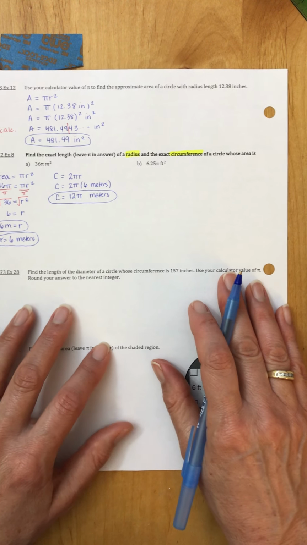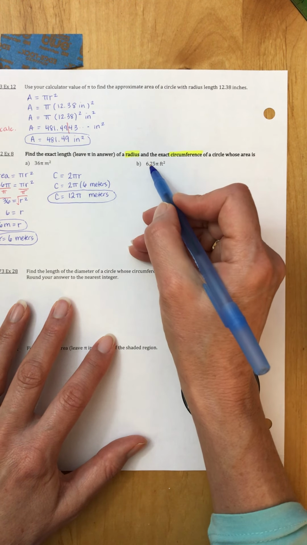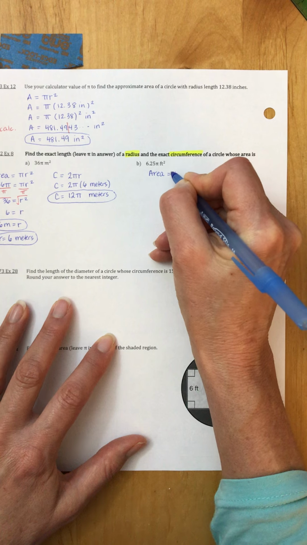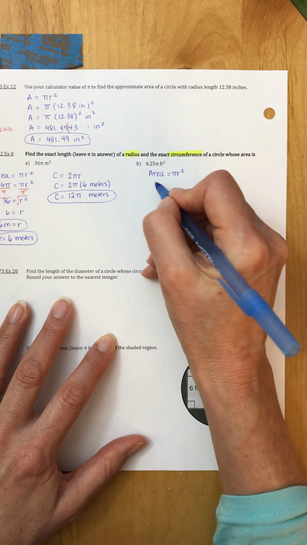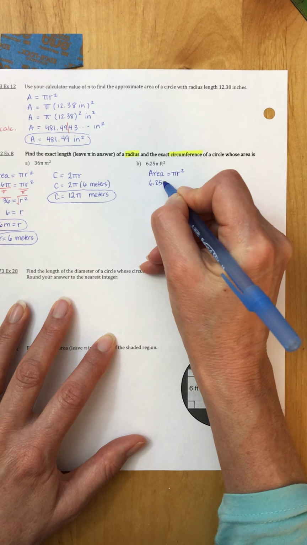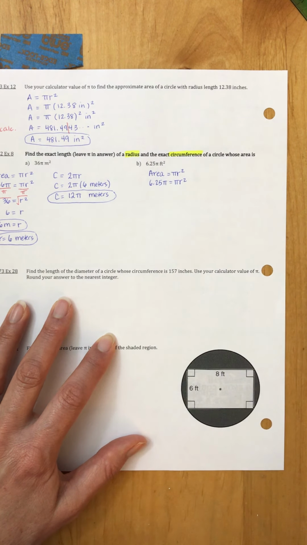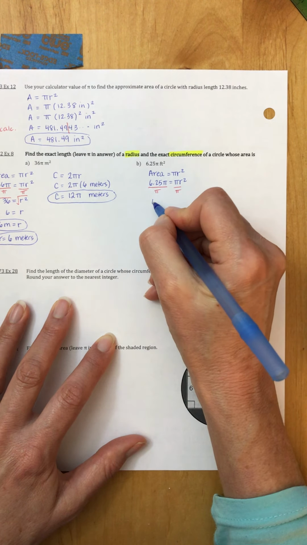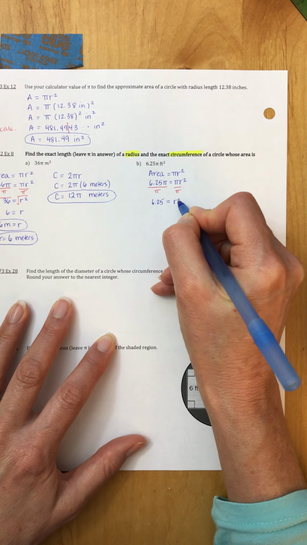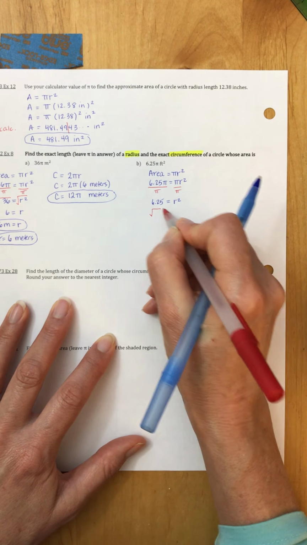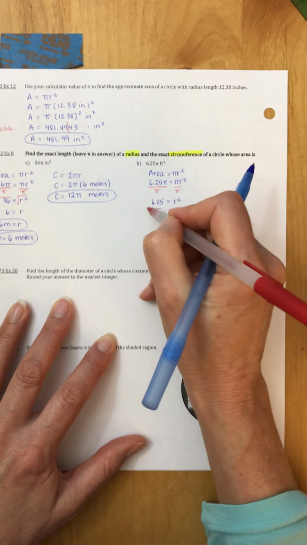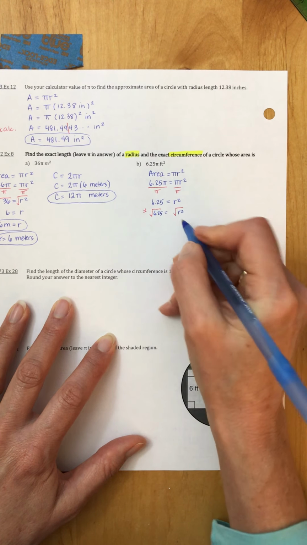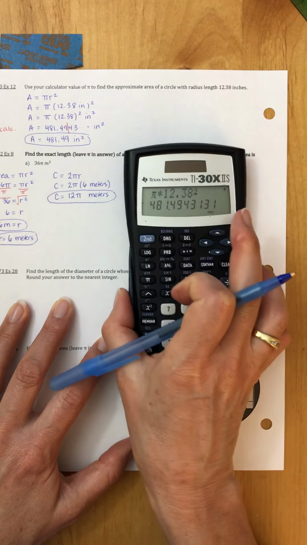On to part B now. Okay, so what are we going to do here? Same thing, they've given us the area. So we're going to say area equals pi r squared. And we're going to go ahead and put 6.25 pi equals pi r squared. Divide by the pi, and we get the 6.25 equals r squared. Then we'll go ahead and take the square root of both sides, putting in that plus and minus. So we have 6.25 here, r squared here. So what do we get? Well, we get r. Let's try our calculator here.